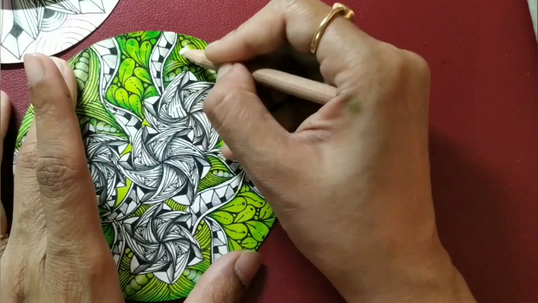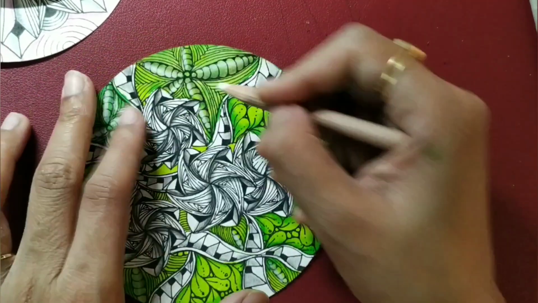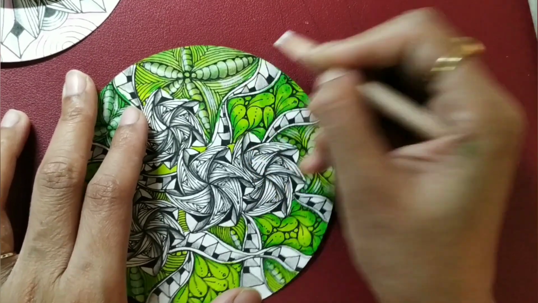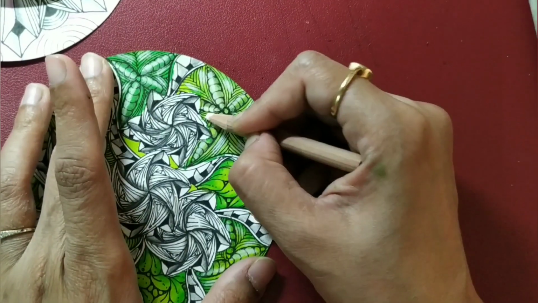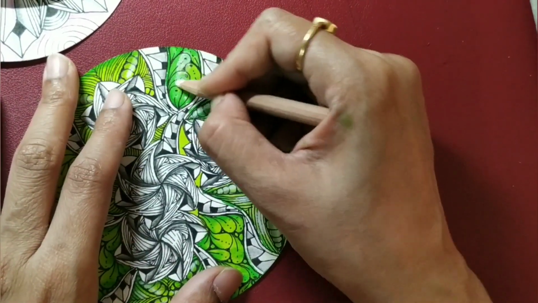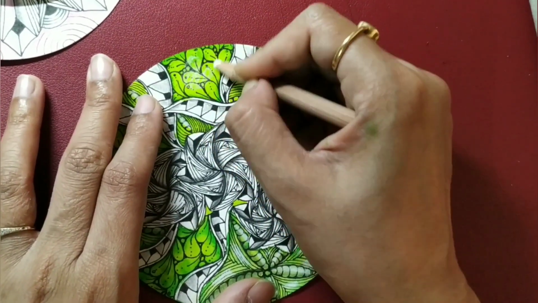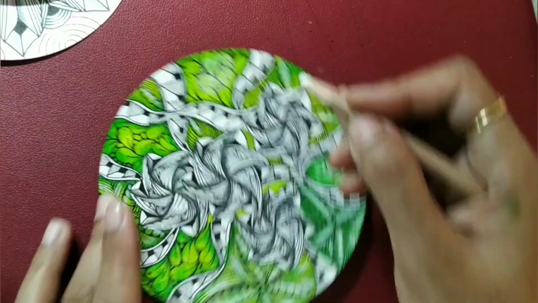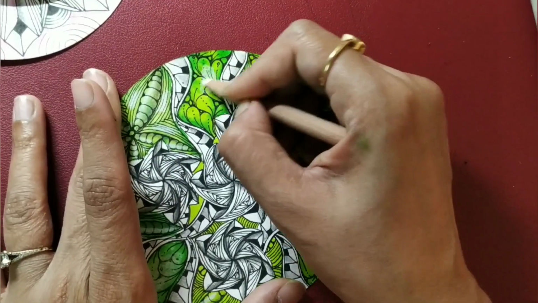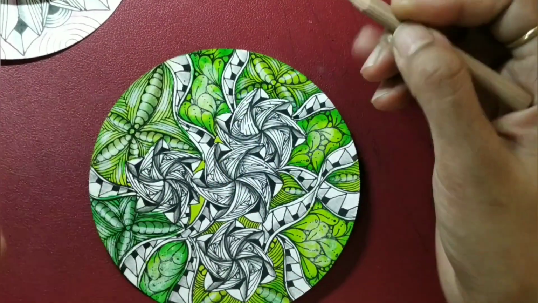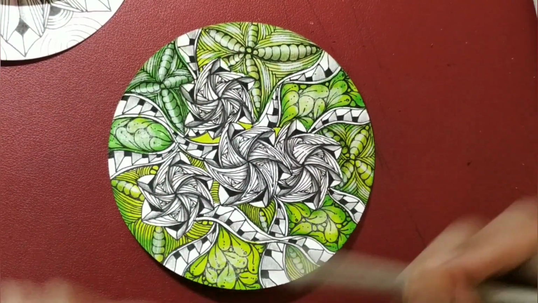A little in the center of these flux. You can also add some graphite on two sides.